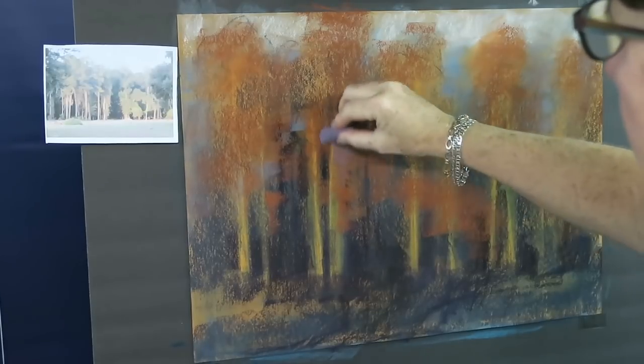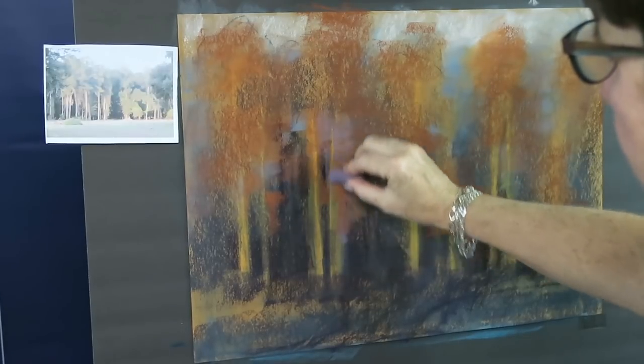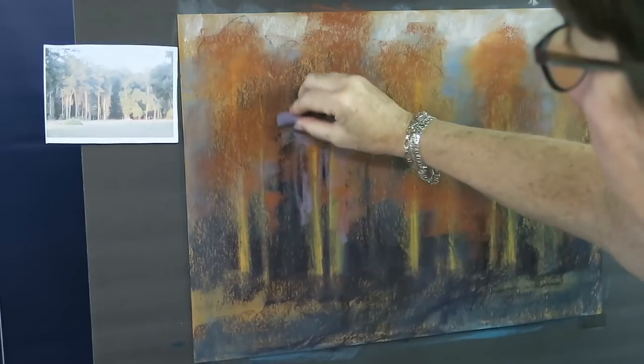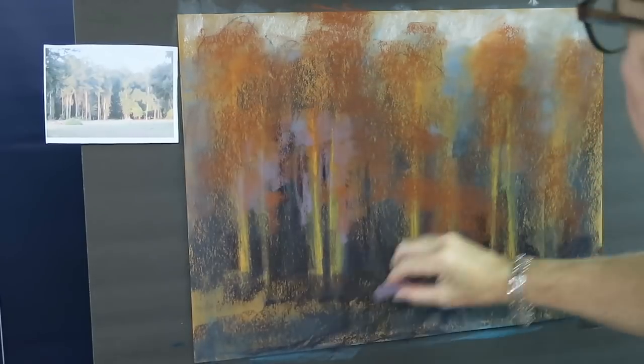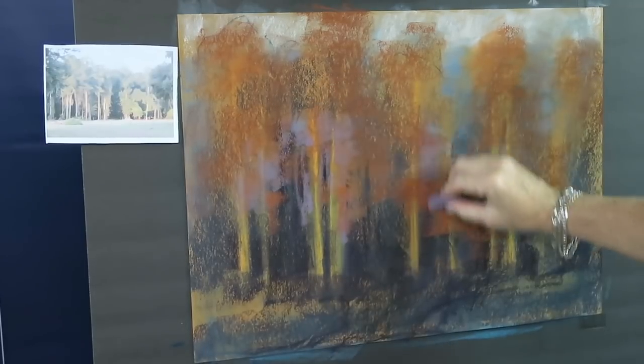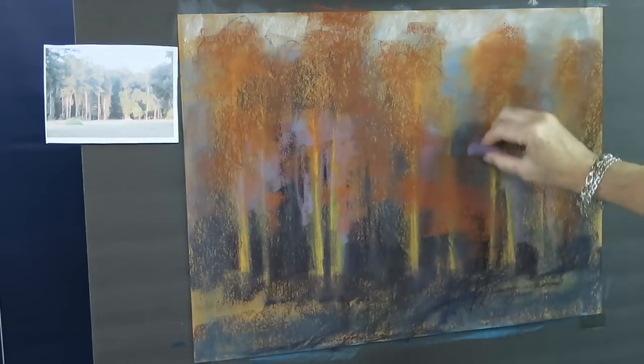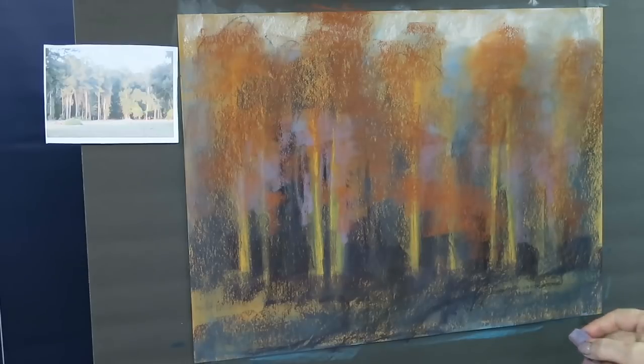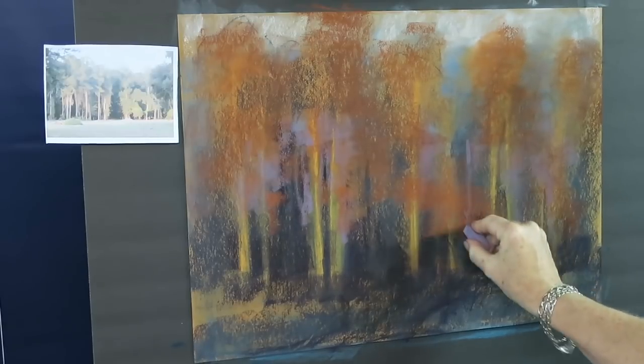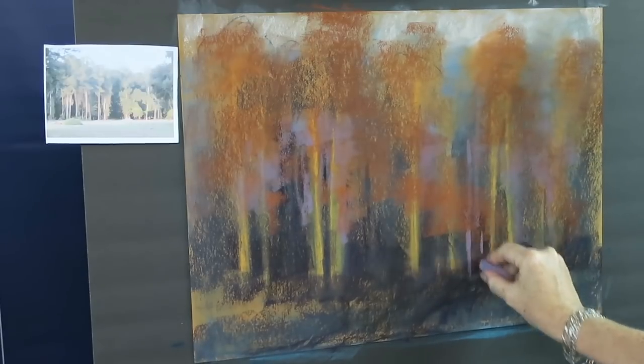But occasionally when I am working on sanded paper, I will spray it from time to time to preserve the darks and to allow more tooth to develop, or preserve tooth.